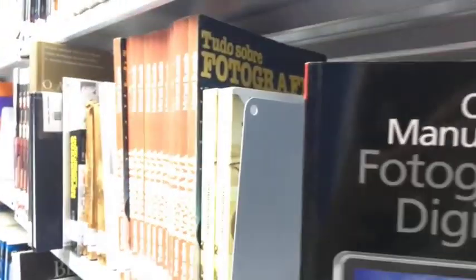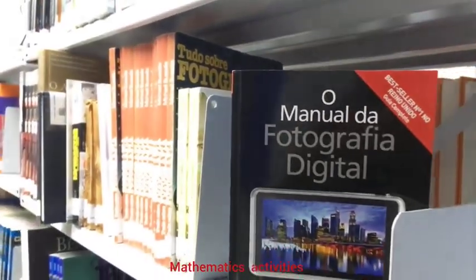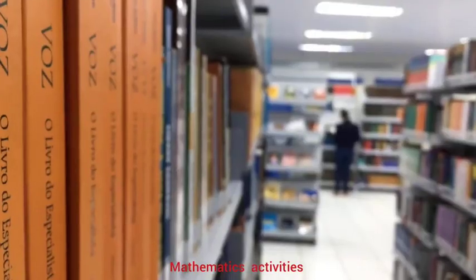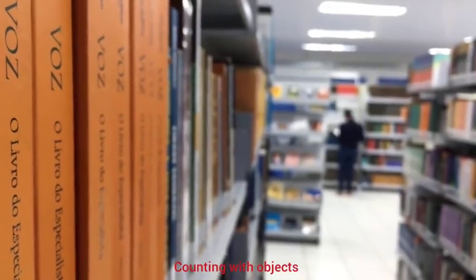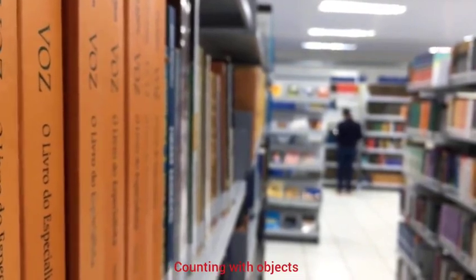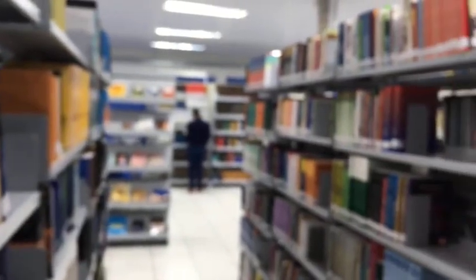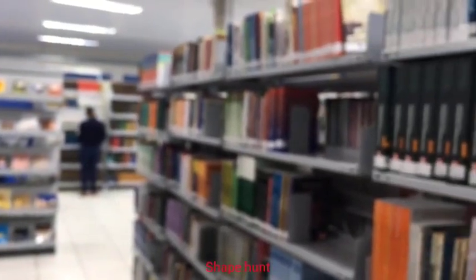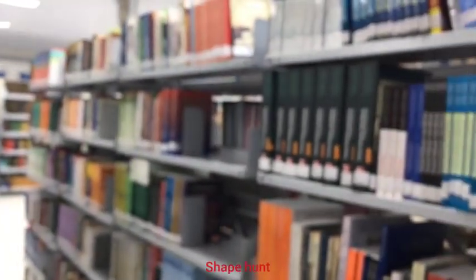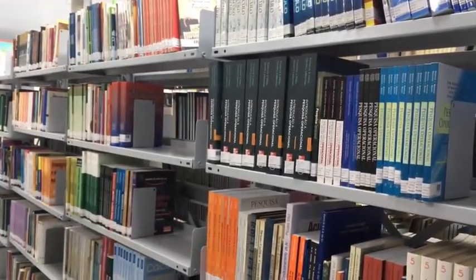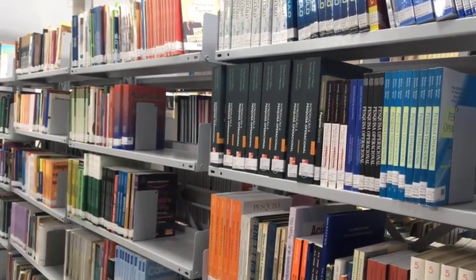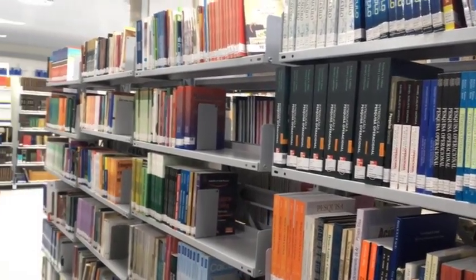Sure, here are some examples of mathematics activities for PP2 students in a competency-based curriculum. Counting with objects. Provide a set of small objects like buttons or beads. Ask students to count and place the corresponding number of objects next to numerals written on cards. Shape hunt. Give students a list of shapes to find around the classroom or their surroundings. For instance, they could search for circles, clocks, wheels, squares, books, windows, and triangles, pyramids, roof lines.